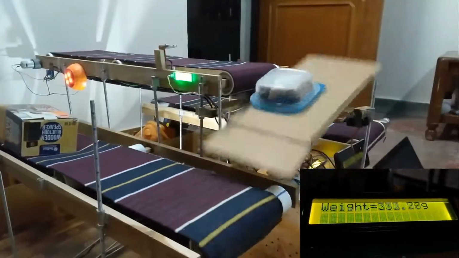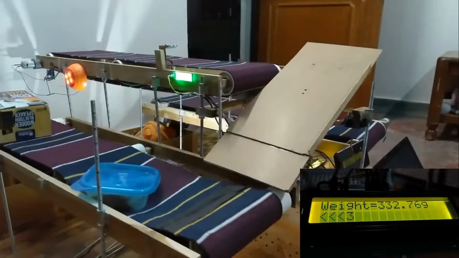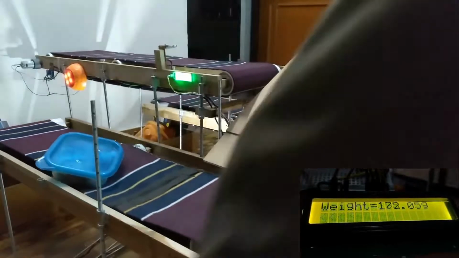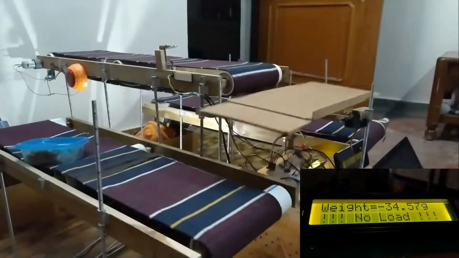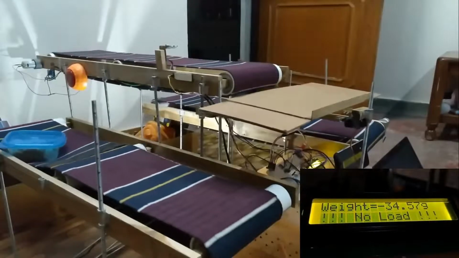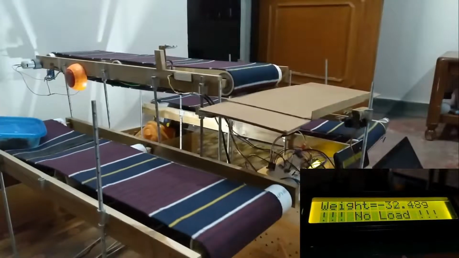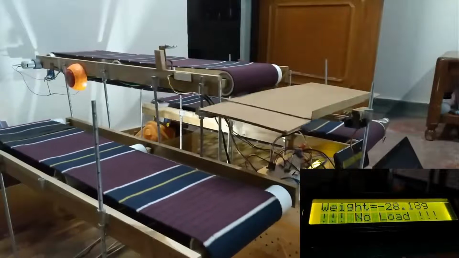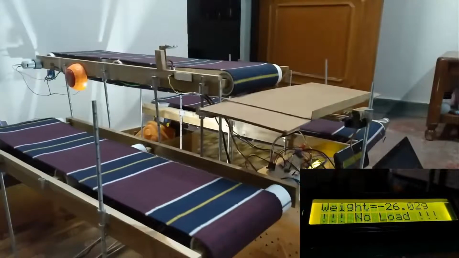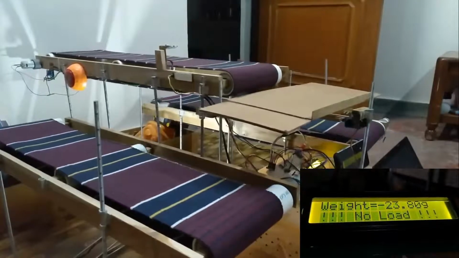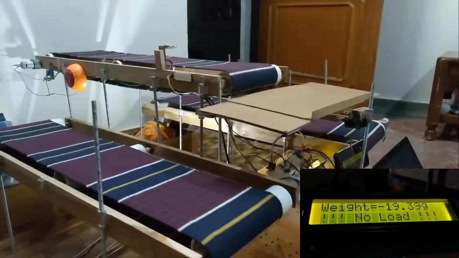As you see, whenever the weighing machine platform rotates, the LED will blink. There is an LED on both sides of the main conveyor belt. So if the weight goes towards the left direction, then the left LED will blink, and if the weight goes towards the right direction, the right LED will blink.